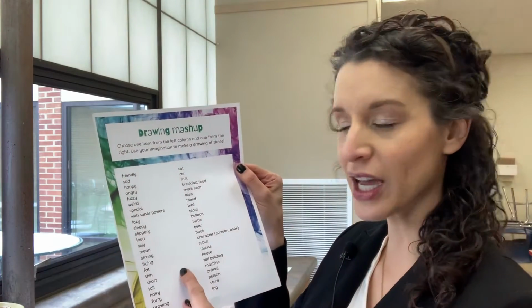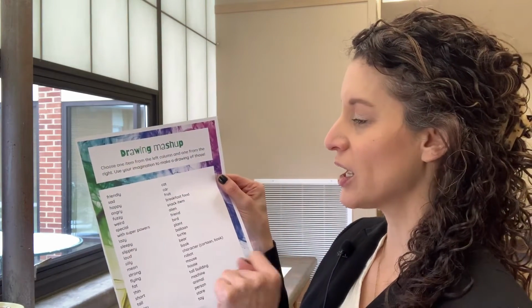And what you're going to do is look on the left side and pick one thing from that and then one thing from that. So I could look at the left side and pick furry, and then go over to the other side and pick breakfast food. That could be interesting. So you're going to pick one of those and draw something. We're going to work on that for our sketchbooks.